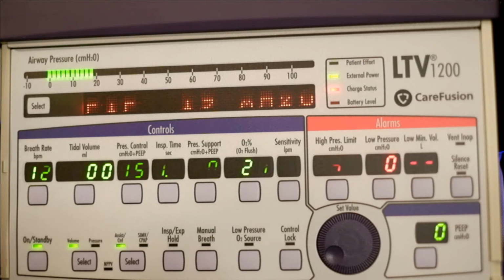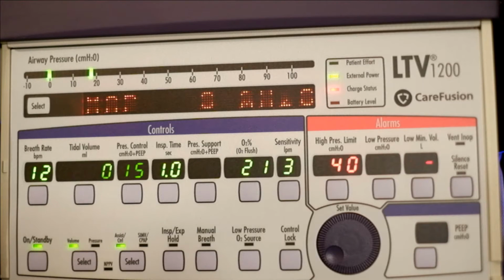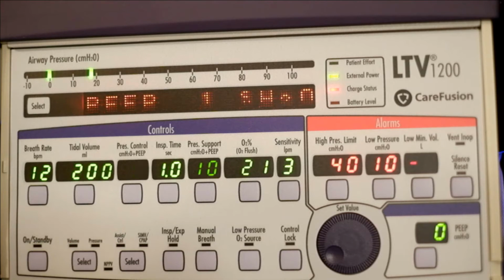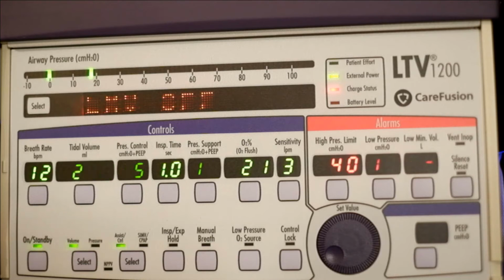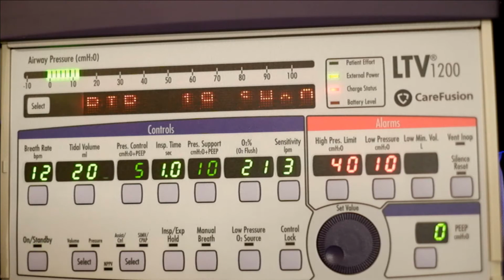Also, IE displays the ratio between measured inspiratory time and expiratory time. IE Calc displays the ratio between the set rate and inspiratory time. VCalc is based off tidal volume and inspiratory time settings. Okay, so now let's take a look at extended features.